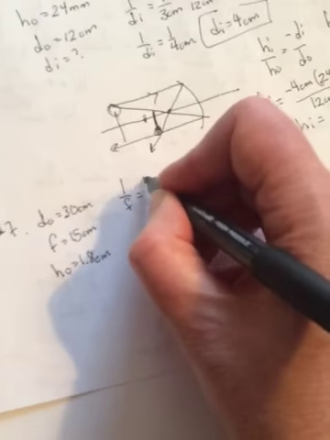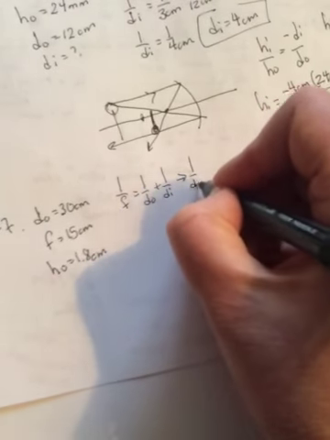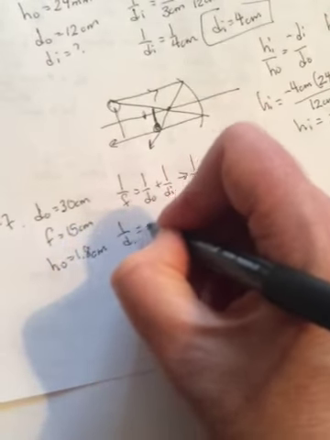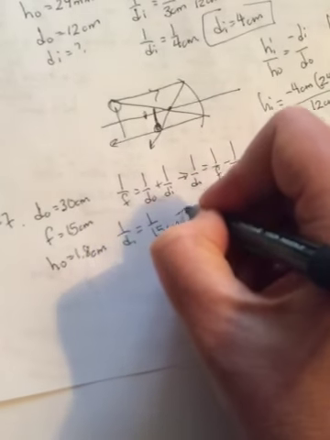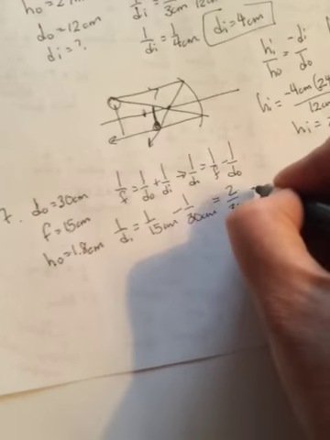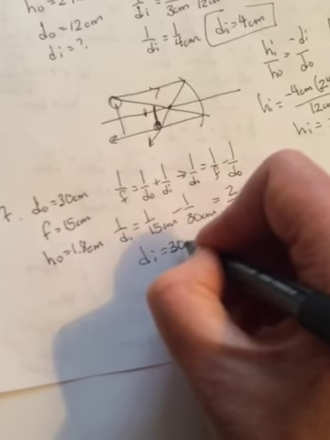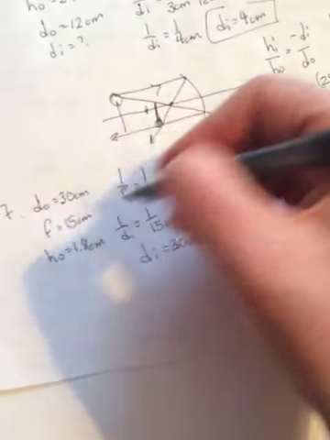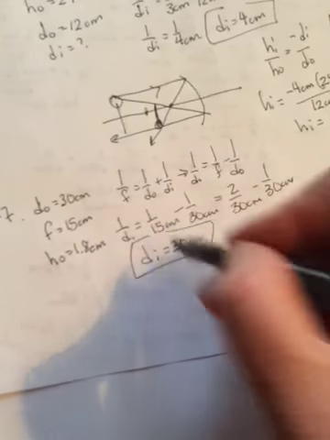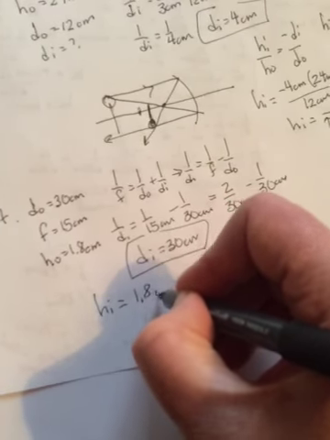So 1 over F is equal to 1 over DO plus 1 over DI. So 1 over DI is equal to 1 over F minus 1 over DO. 1 over DI is equal to 1 over 15 centimeters minus 1 over 30. So 2 over 30 minus 1 over 30 should be about 1 over 30. DI is equal to 30 centimeters, which should make sense because look, the object is at 2F, at C, and if the object's at C, the image should be at C, and if the image is at C and the object is at C, you should get the height of 1.8 centimeters.